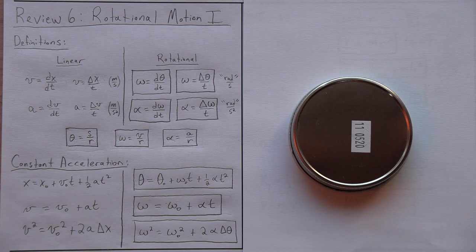Once again, replace all the linear quantities with thetas. Any v with omega, any a with alpha, and you get the rotational equation. And then the math procedures for solving for unknowns is the same as if you use this formula. This formula, you should recognize it.